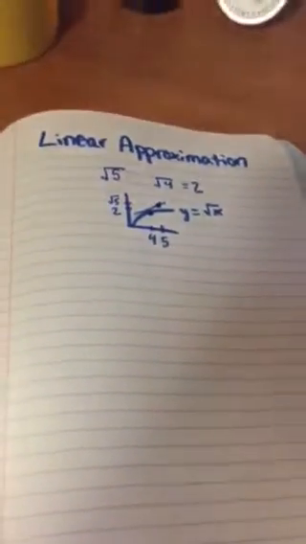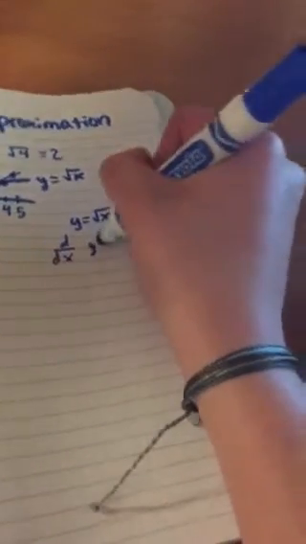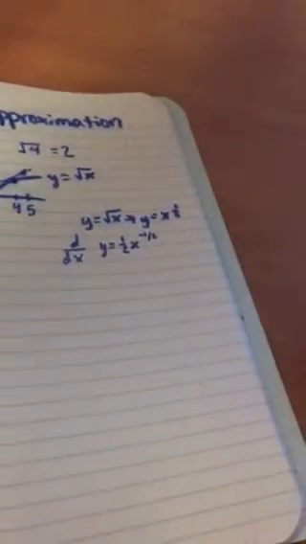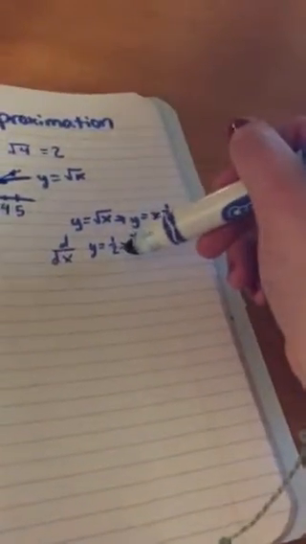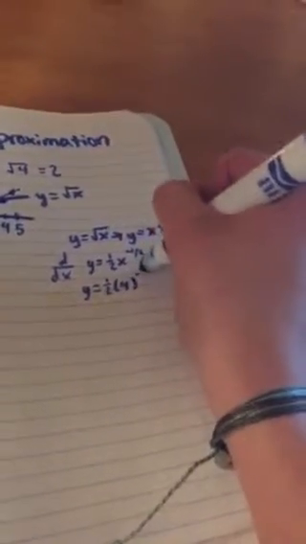So the first thing we need to do is find the slope of this tangent line that we just drew. To find the slope, we're going to have to take the derivative of y equals radical x. Now this can be rewritten as y equals x to the 1/2. So to differentiate that, we're going to have y prime equals 1/2 times x to the negative 1/2. Now we're going to plug in the value that we do know for x, 4. So y prime equals 1/2 times 4 to the negative 1/2.